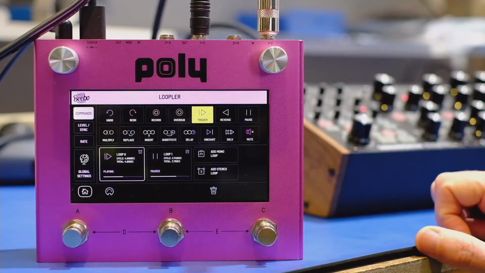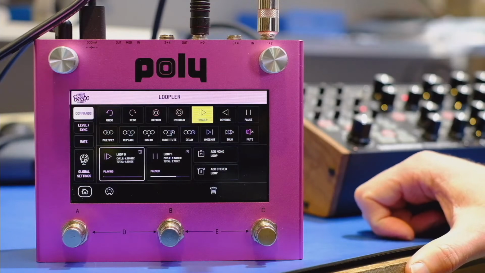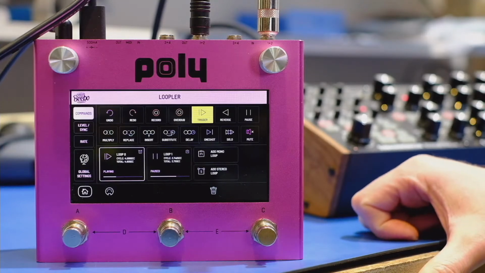There are infinite levels of undo and redo. When I say infinite, you should be able to get thousands of them realistically before you run out. There's lots of RAM. There's 2 gig of RAM, so we're not going to run out in a hurry.